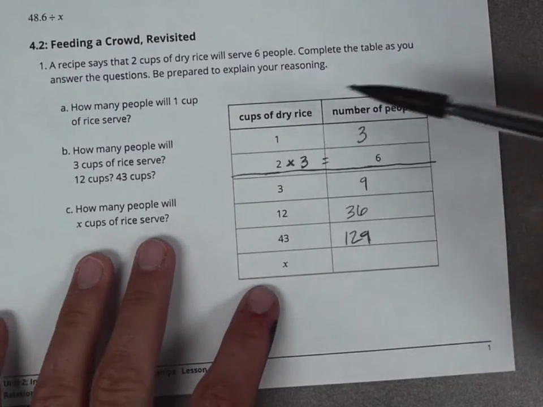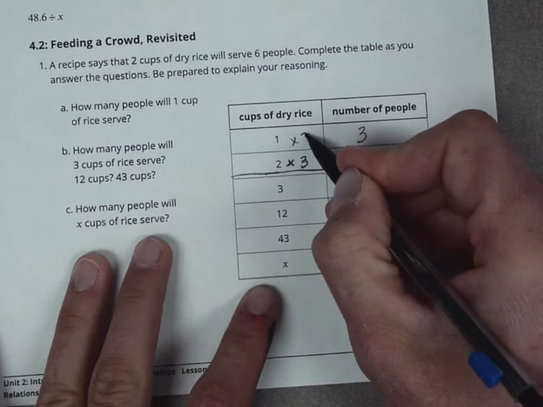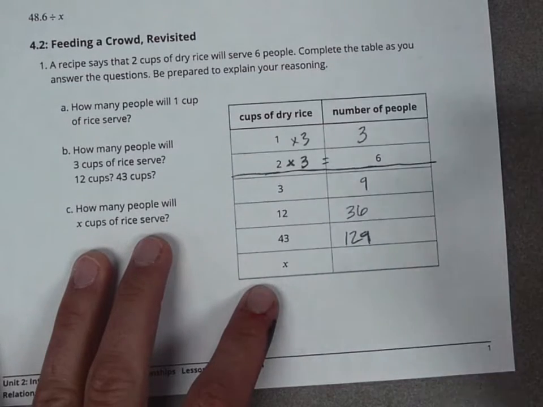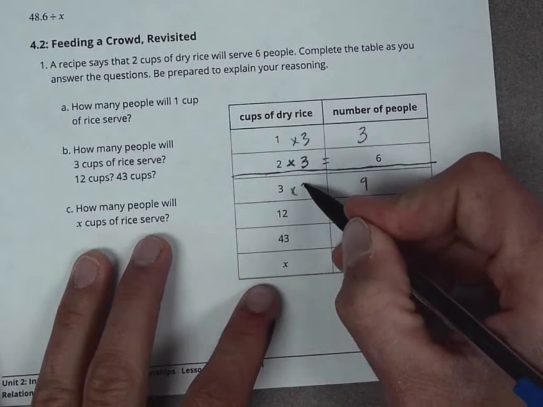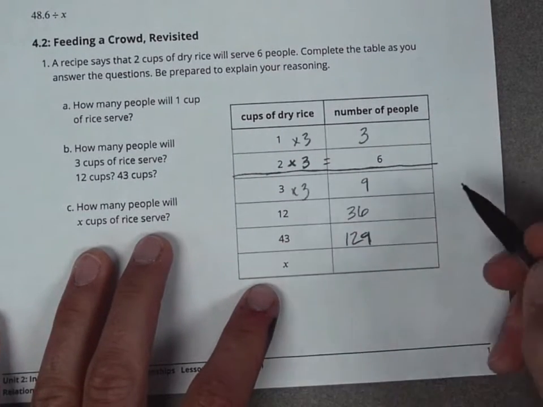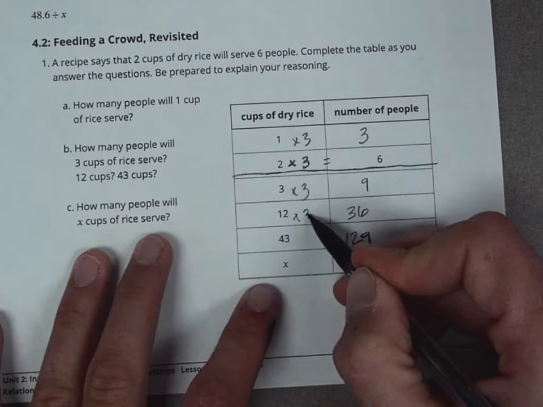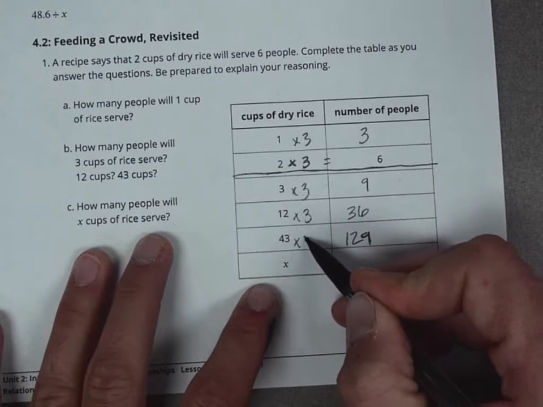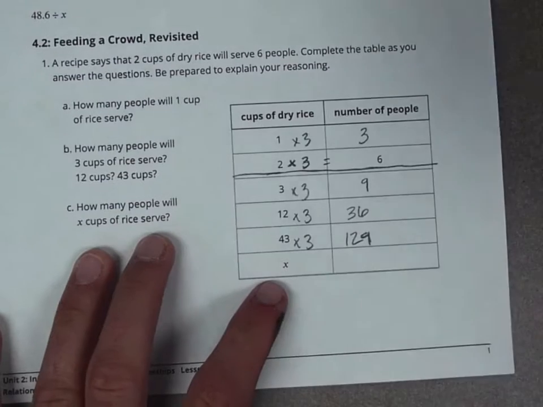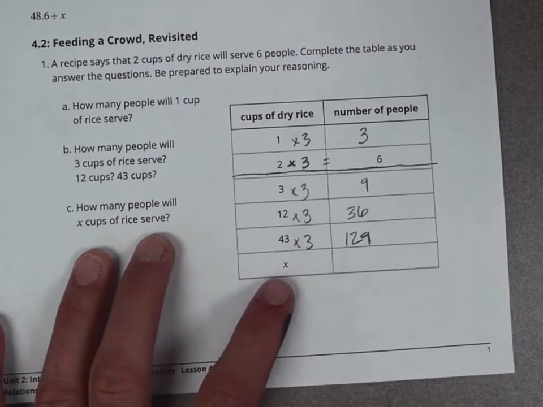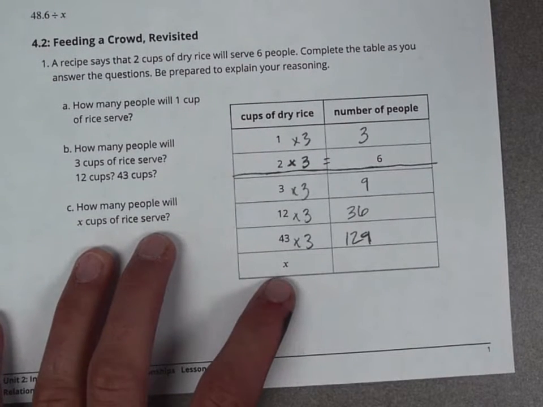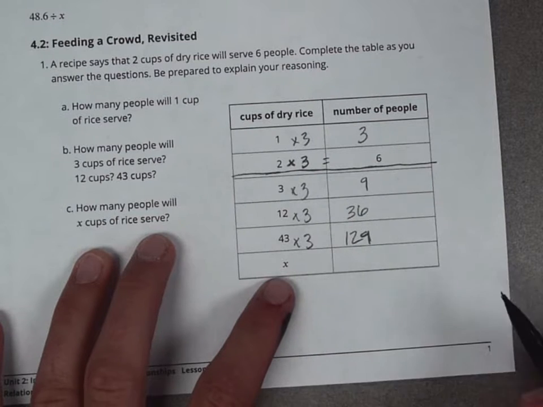So if I had 1 cup of dry rice, I multiply that by 3 to figure out how many people I can feed. If I have 3 cups of dry rice, I multiply that by 3 to figure out how many people I can feed. If I have 12 cups, I multiply by 3. If I have 43 cups, I multiply by 3. So I'm doing the exact same thing with X. So if I have X numbers of dry rice, what am I going to do to X, Greg? I'm going to multiply by 3.